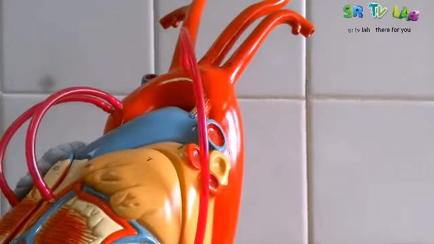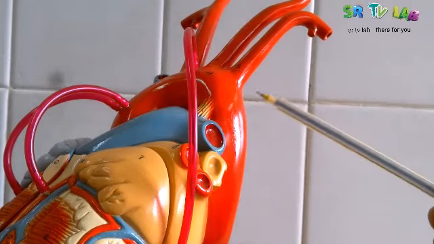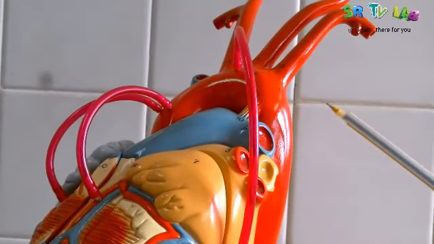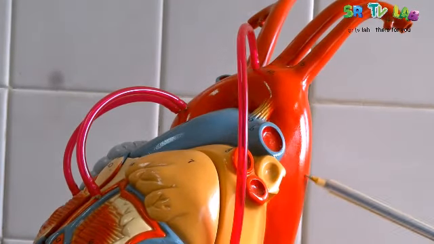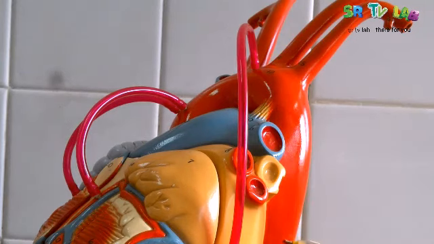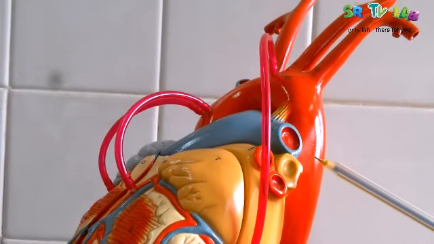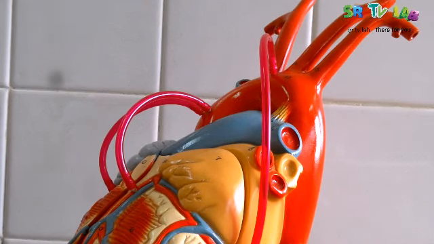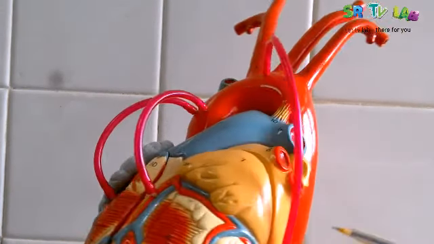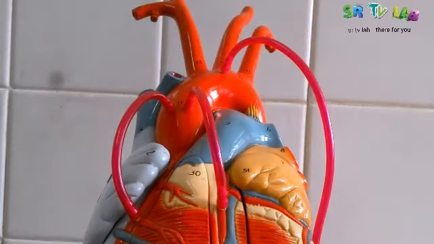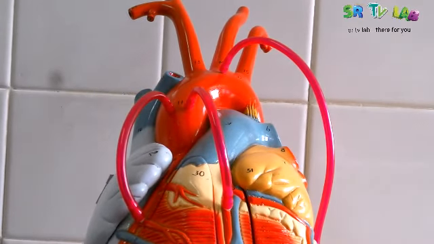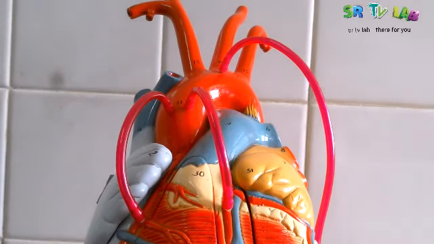But before we see those branches, apart from the ascending, there is also the descending part. This is the descending part of the aorta. So this part takes blood to the lower part of the body. It's called the descending. It passes posterior to the heart. Good. Let's now start from branches at the ascending part of the aorta.